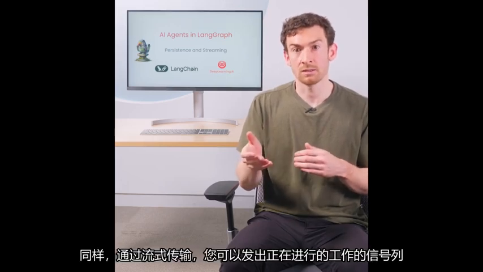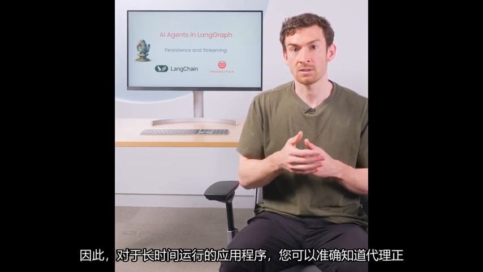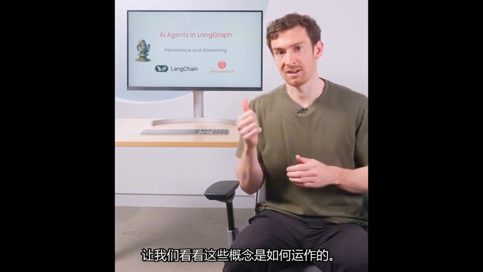This is really important for long-running applications. Likewise, with streaming, you can emit a list of signals of what's going on at that exact moment. So for long-running applications, you know exactly what the agent is doing. Let's see these concepts in action.